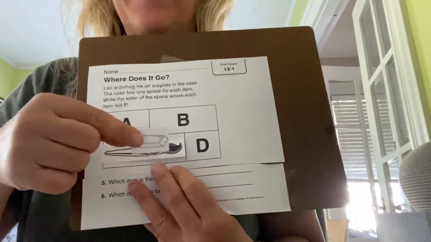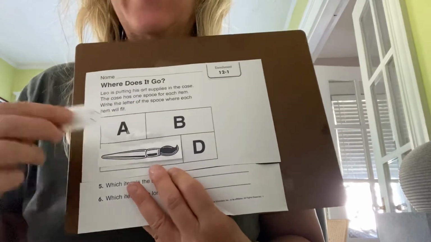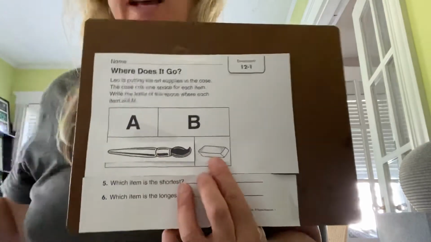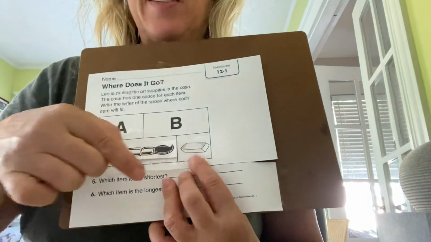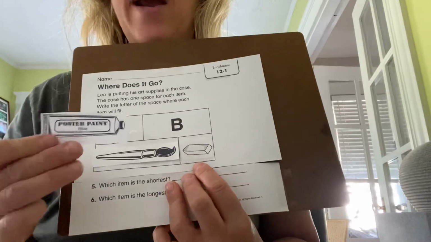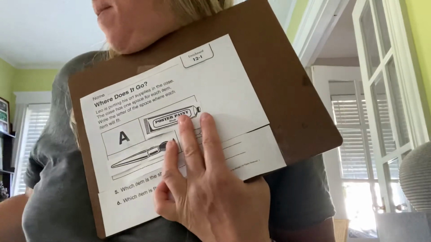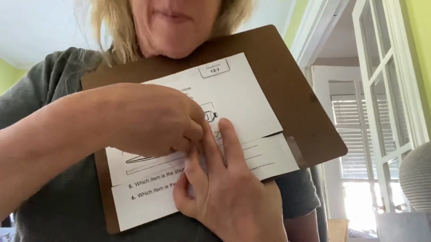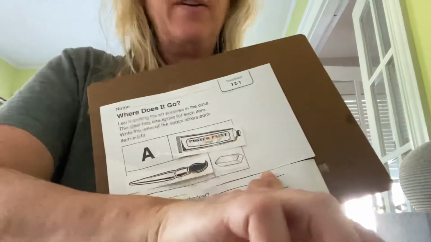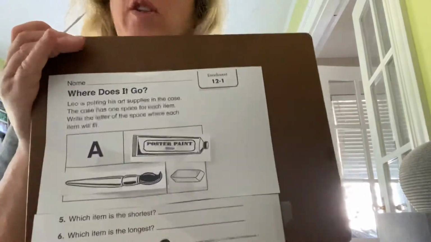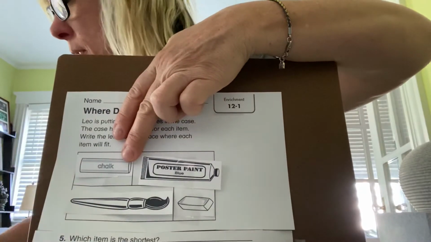How about this eraser? Does it fit in B? Nope, too short. How about A? Not quite. How about D? Yes, it fits in D. Just right. Good. How about this tube of paint? Too long for A, but just right for B. And how about this chalk? Well, A is the only one left, but let's see. Oh, just perfect to fit in A box.